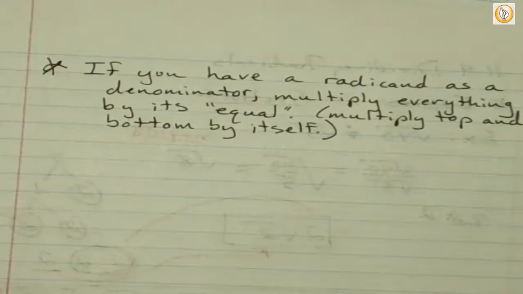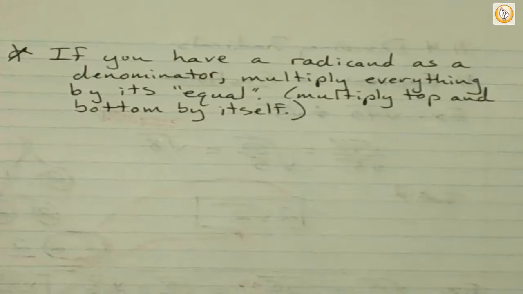Thank you. Okay, so if you have a radicand as a denominator, a radicand, radical, whatever, multiply the top and the bottom by it, and you'll get rid of it.